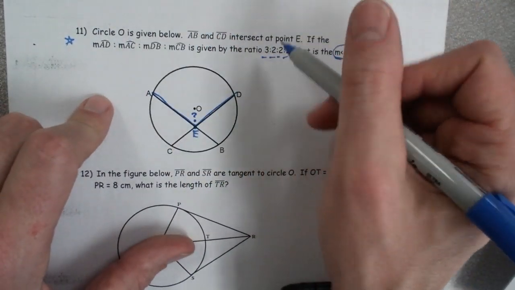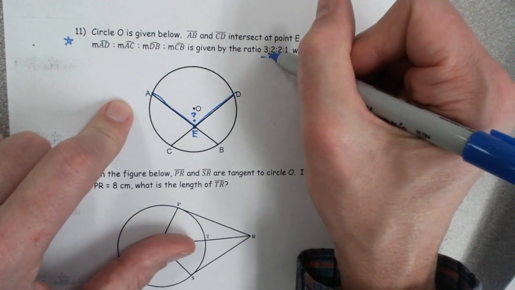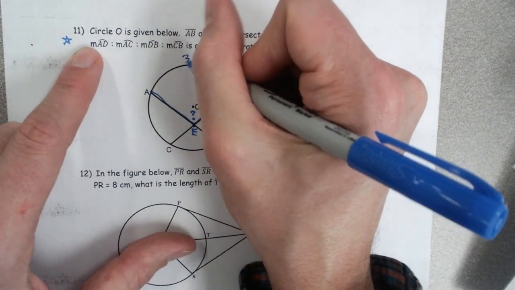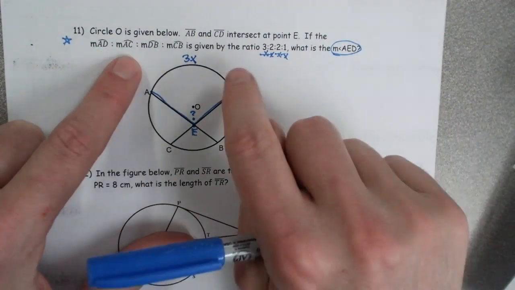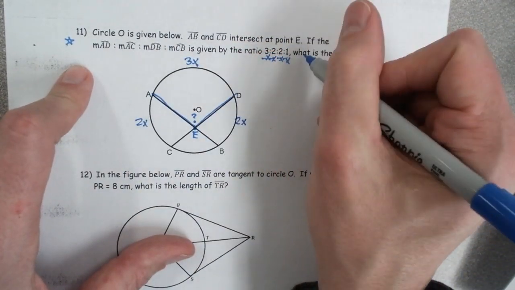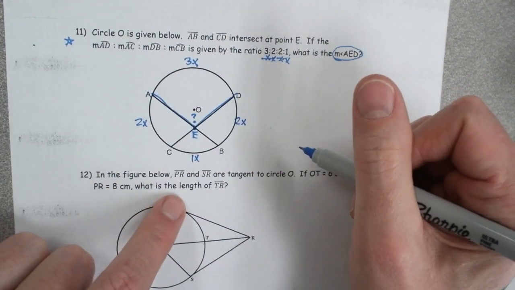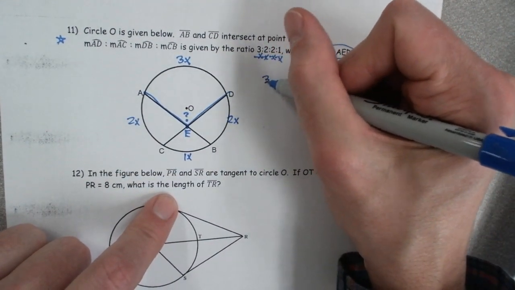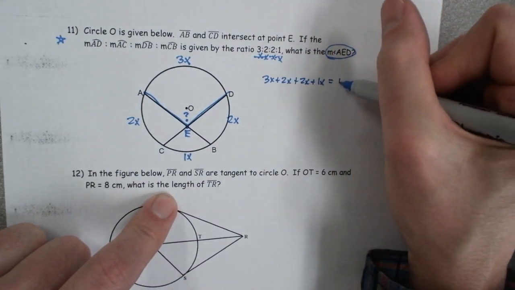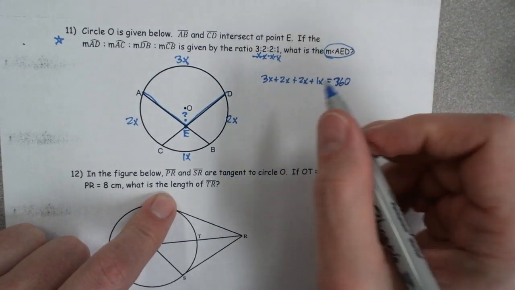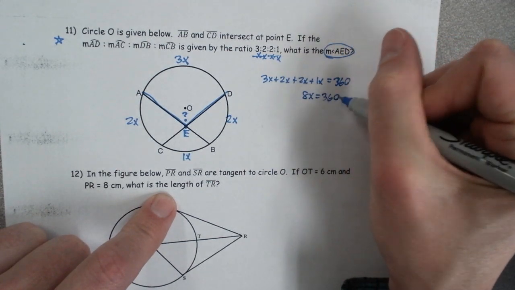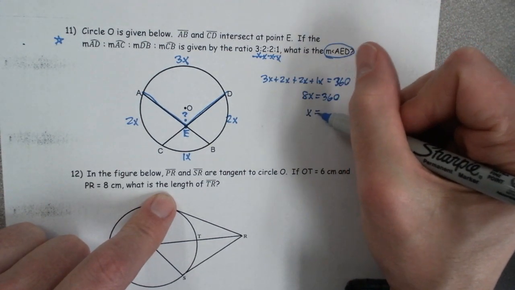Let's get our X value first. Remember with the ratios, we want to put an X by them all and put them in the right spot. So AD is going to be up at the top. AC and DB are both 2, so 2x and 2x, and CB is going to be 1x. So we're going to start by doing 3x plus 2x plus 2x plus 1x. Their sum is 360 degrees. So that's 3, 4, 5, 6, 7, 8x equals 360. And divide 360 by 8, and you're going to get 45.